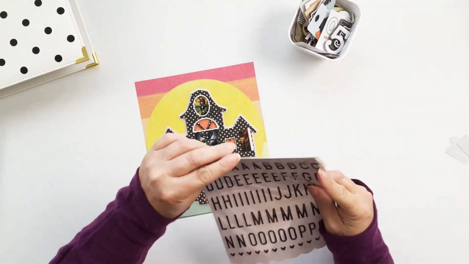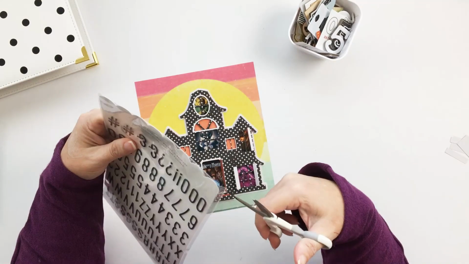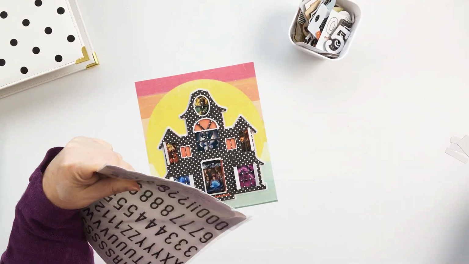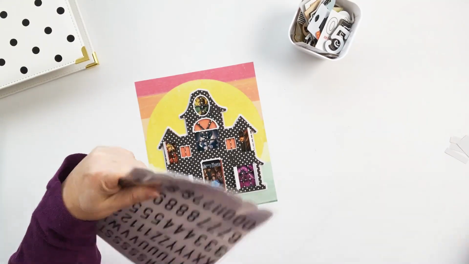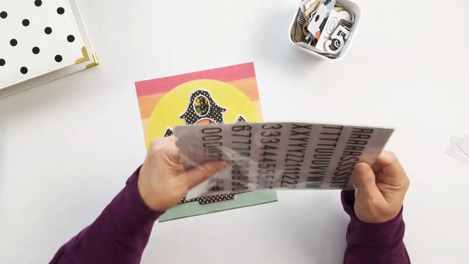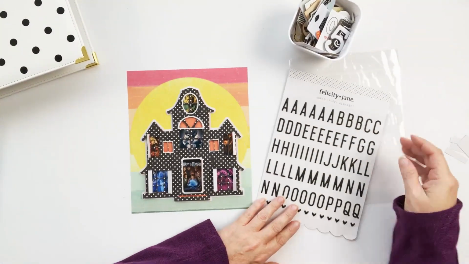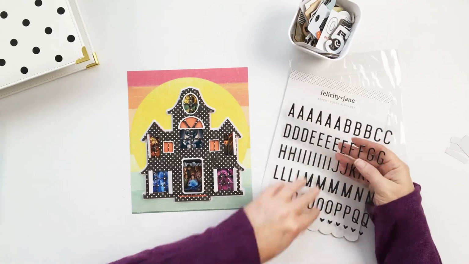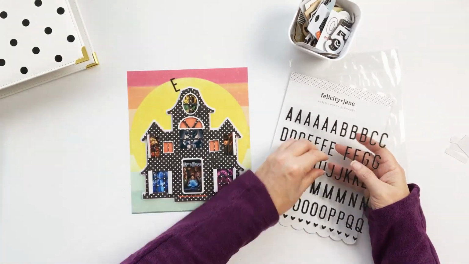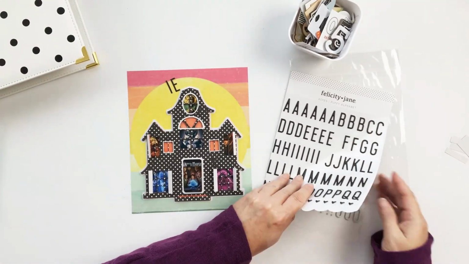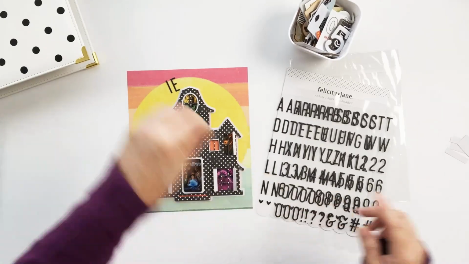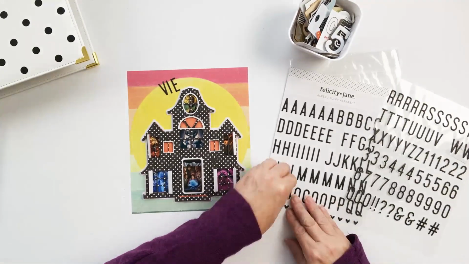Let me just clean off some things here and get rid of the clutter. And also, of course, I want to do a title. And so I don't even know how it is that I still have Felicity Jane puffy alphabets that have not been used yet, but here they are.